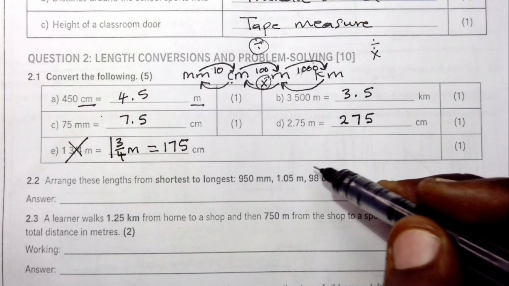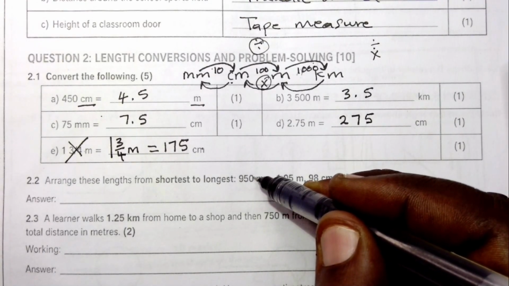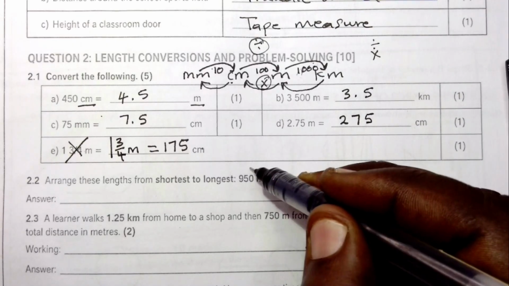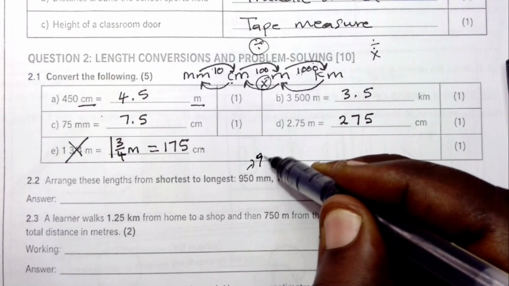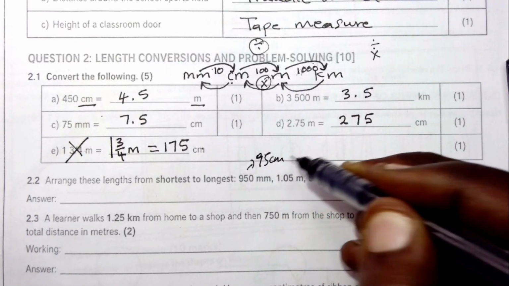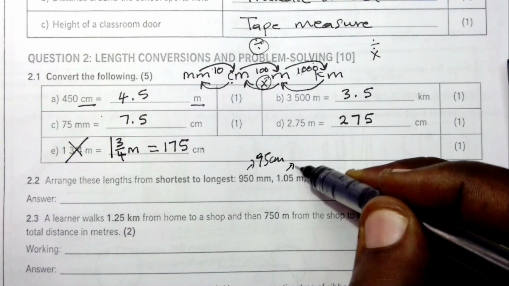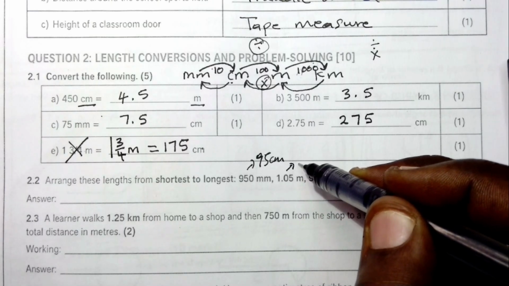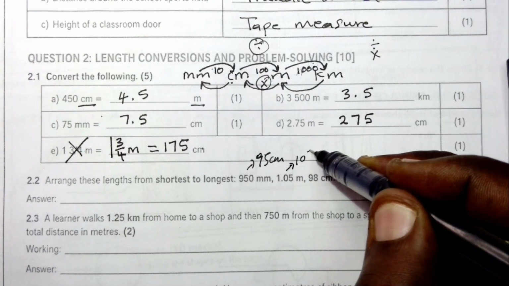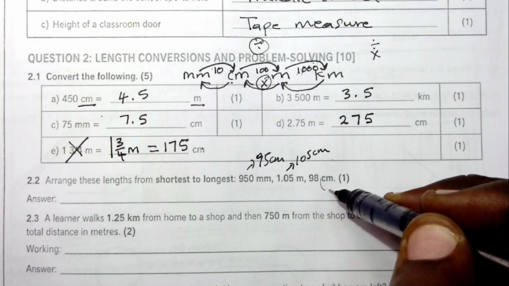If you change this one, we just talked about it now. How are we going to change this one? We are going to divide by 10, which is going to be 95 centimeters. And then we have this one, we can multiply. We multiply 1.05 meters by 10. We are going to get 105 centimeters. This one is already in centimeters, so there's no need.